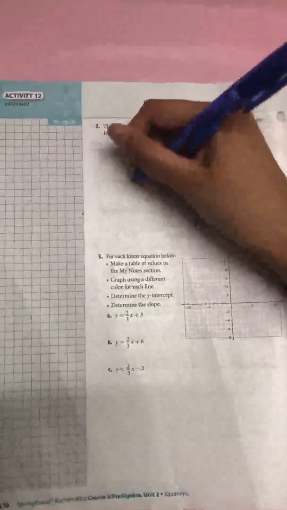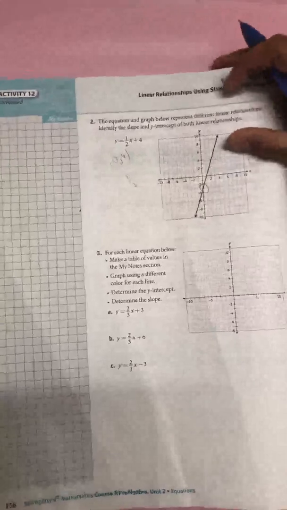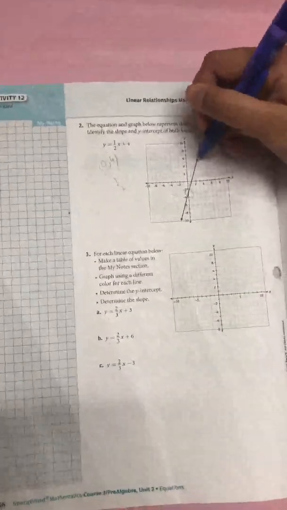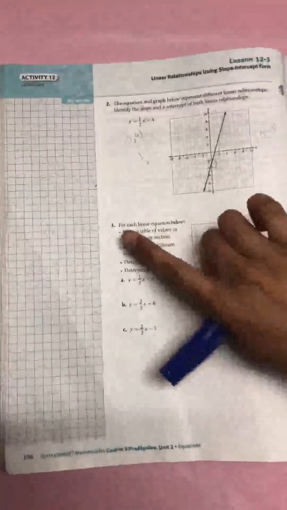And the slope of this is going to be 1/2, and you can figure out the slope by just getting 2 points on the line and doing that. So you can do number 2 on your own because you had a lot of practice. So let's move on to number 3.